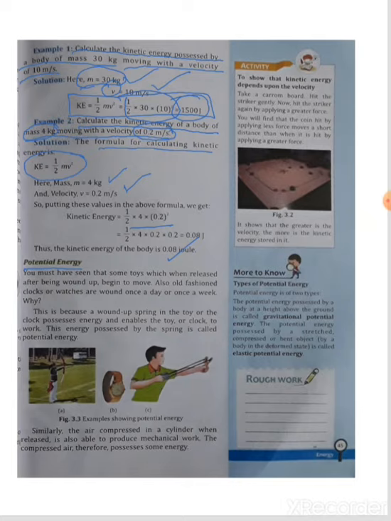You must have seen some toys which, when released after being wound up, begin to move. You have played with them also. Small cars which have a key: after turning the key, when you put the car on the floor, it runs by itself. So what you are doing is winding up the spring that it has, which stores the energy. This energy stored by this deformation is called potential energy.